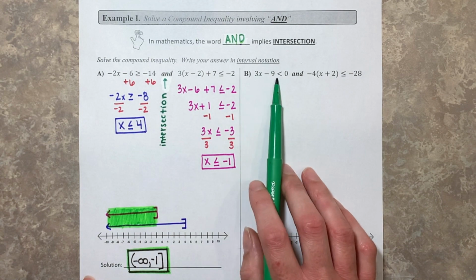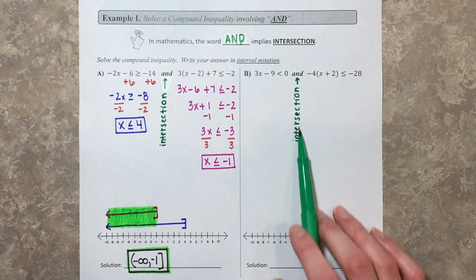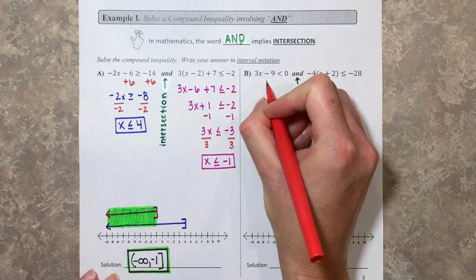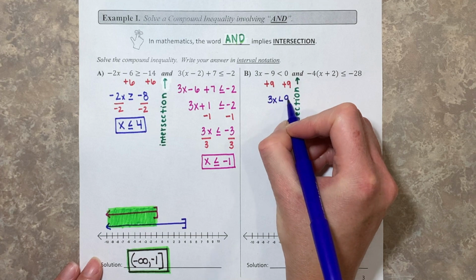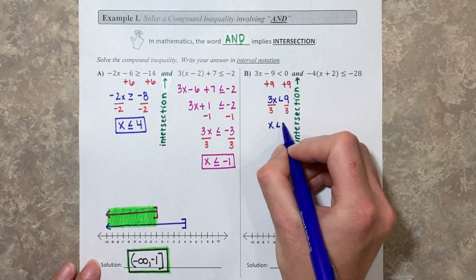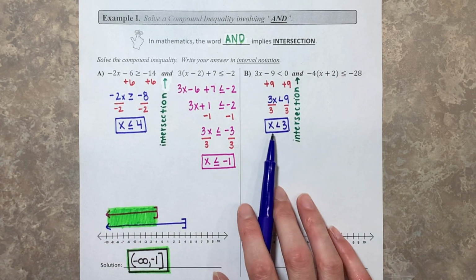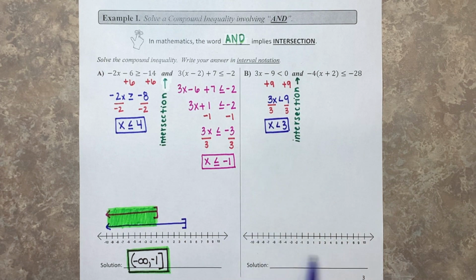Let's try another problem. Again, here we see two inequalities joined by the word and, and we know that in math, the word and means intersection. Let's start by solving this inequality on the left. And if we solve this inequality, we're left with x is less than 3. Let's go ahead and graph this on the number line.